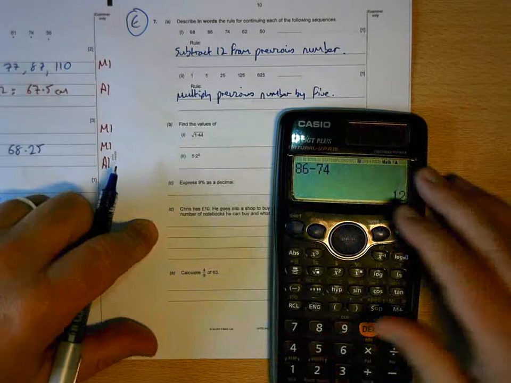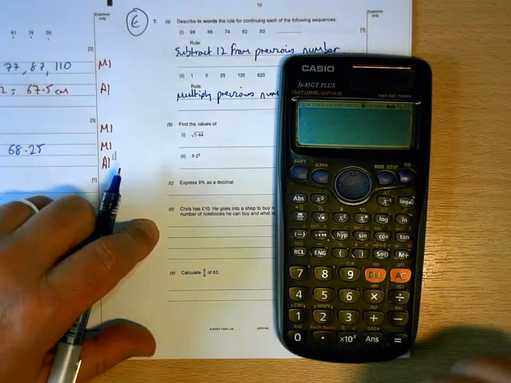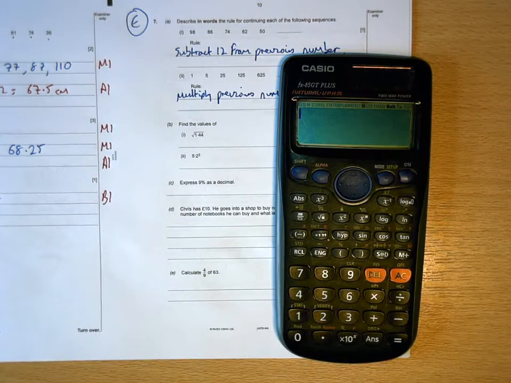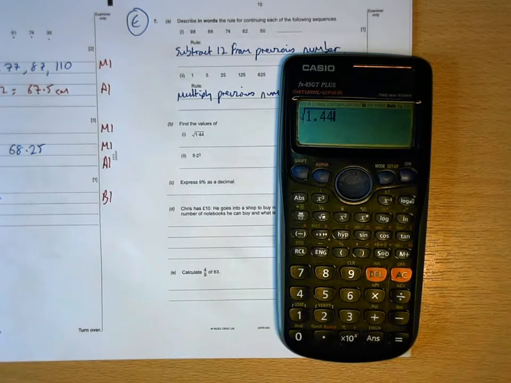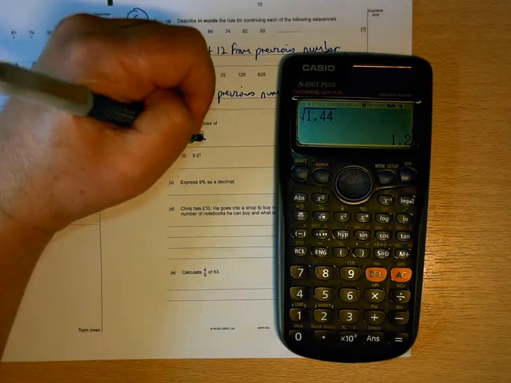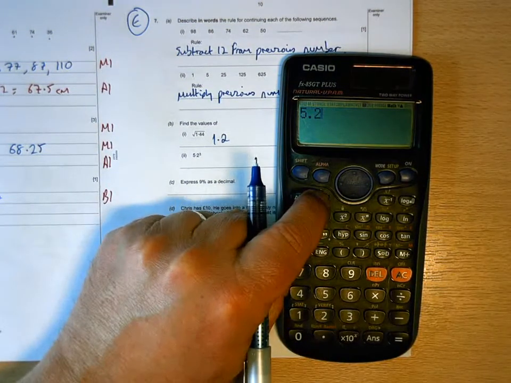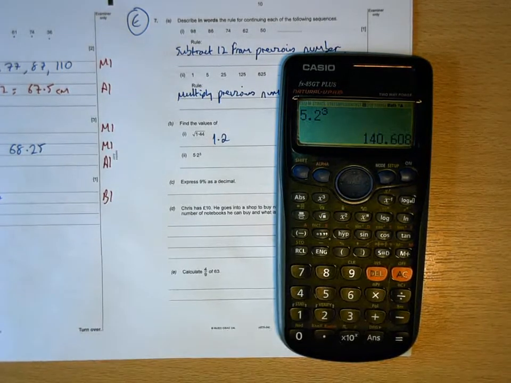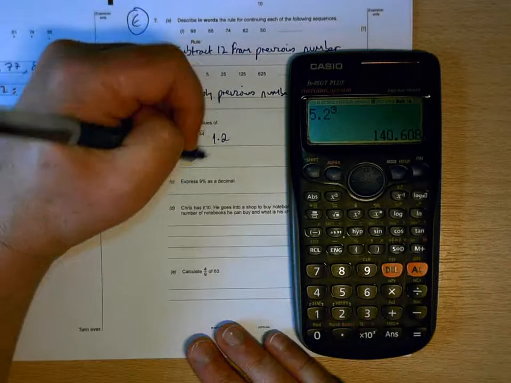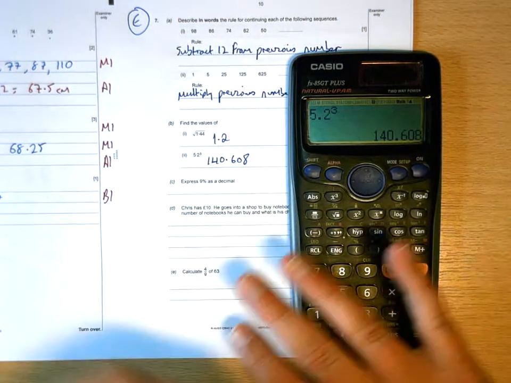Find the values of. So this question now is expecting you to be able to use your calculator. You've got a square root button on your calculator, so we're going to type that in exactly as it looks there. Press equals 1.2. 5.2 cubed, there's your cubed button, equals 140.608.